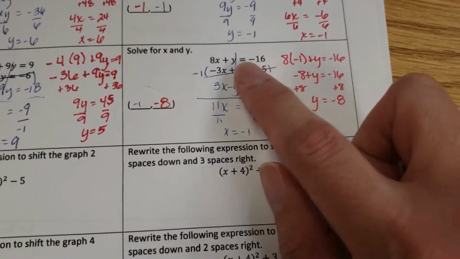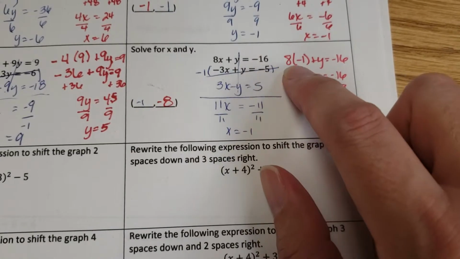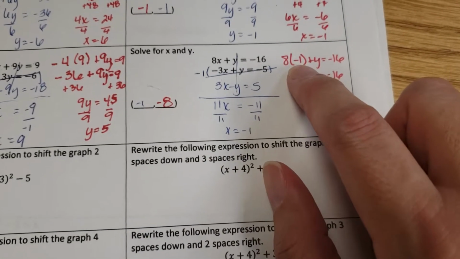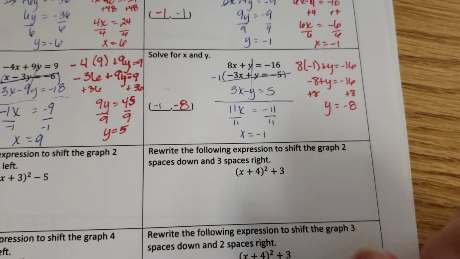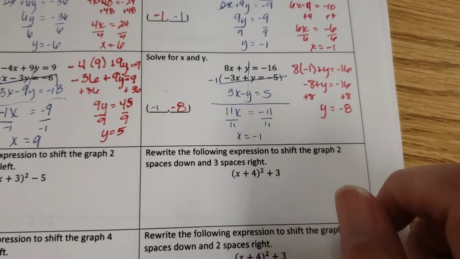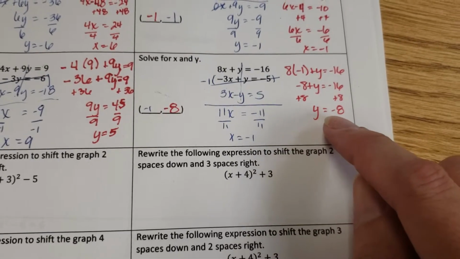Take that negative 1 and I rewrote this top equation here, but I substituted negative 1 in for x. So that gives me negative 8 plus y equals negative 16. I add an 8 to both sides, and that gives me y equals negative 8.